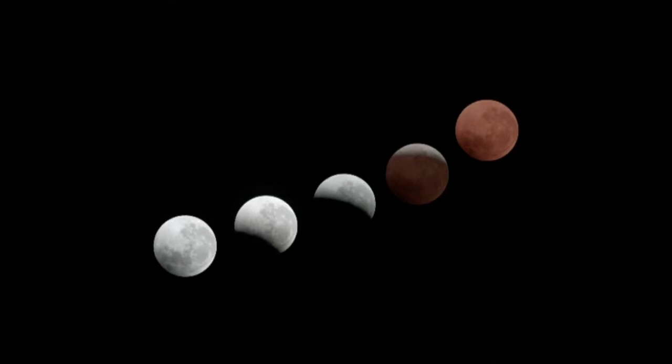And a lunar eclipse is when the moon passes into the shadow of Earth. Here's an image that shows a time lapse. And on the left-hand side, you see the full moon. And as it progresses to the right-hand side, the shadow of Earth slowly creeps across the surface of the moon. And what you notice when you look at this is that the shadow of Earth is curved.